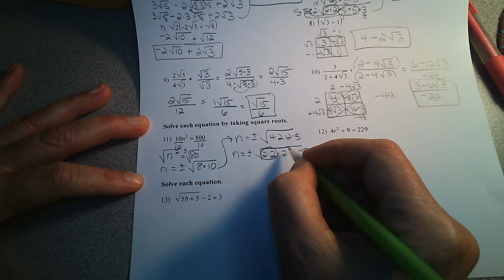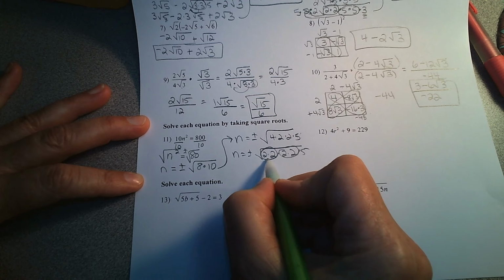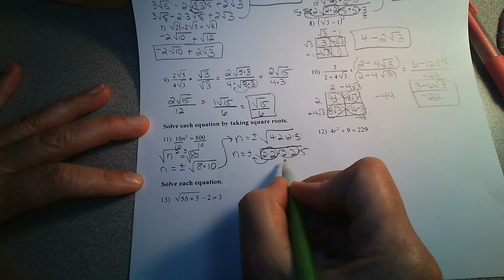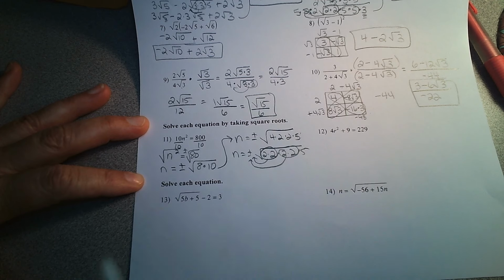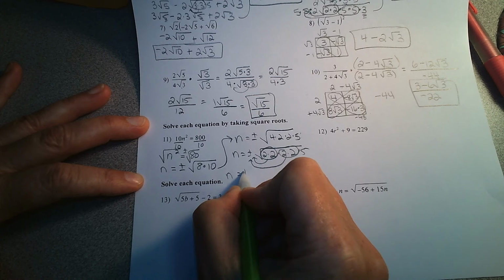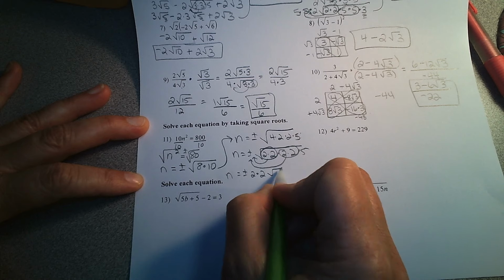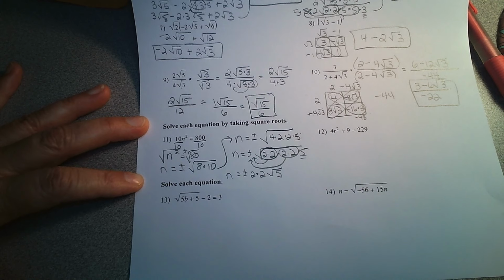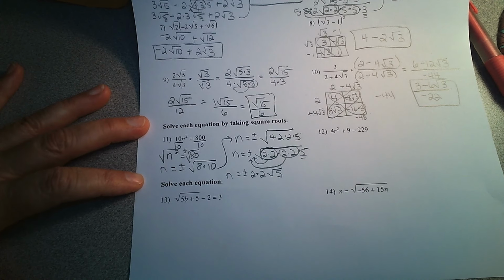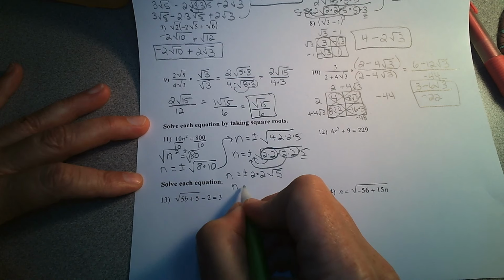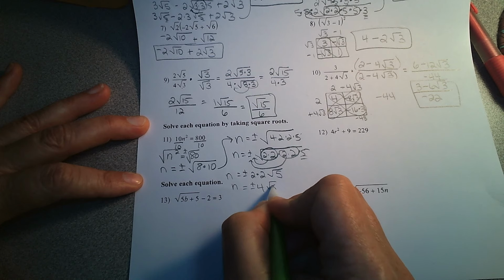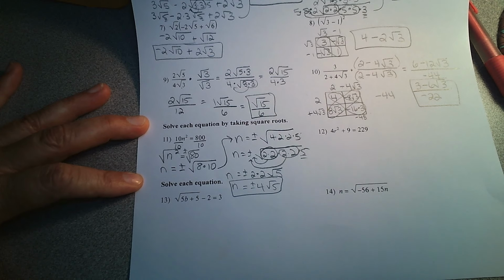There's two of a kind. There's two of a kind. So I'm going to remove the first 2 and then the second 2, and I'm going to multiply those together. So n equals plus or minus 2 times 2 times the square root of 5, because that factor does not have a pairing with another 5 in there, so it remains underneath the radical. The final answer, n equals plus or minus 4 times the square root of 5.